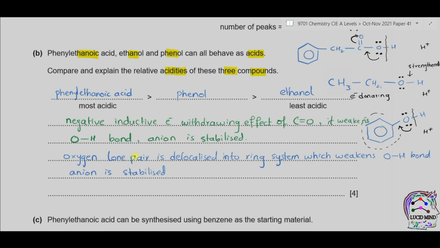For ethanol, we can say that the electron donating alkyl group increases electron density on oxygen. So it strengthens the OH bond. Therefore the anion is destabilized as it will lose fewer H+ ions.